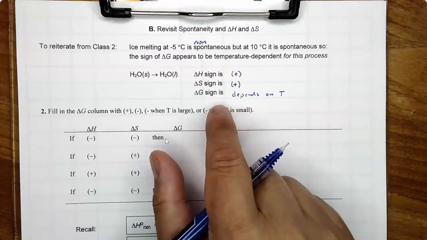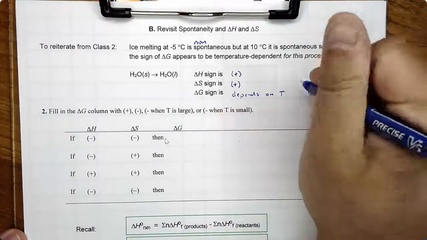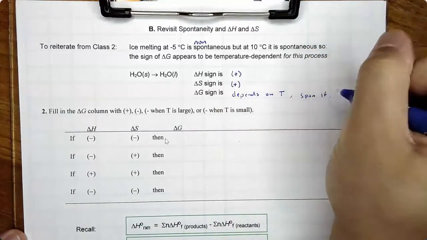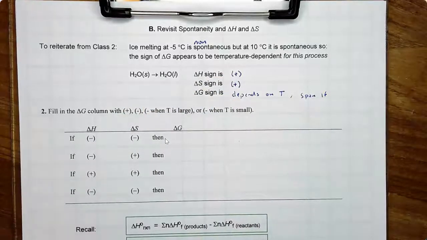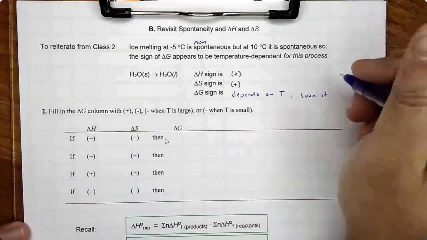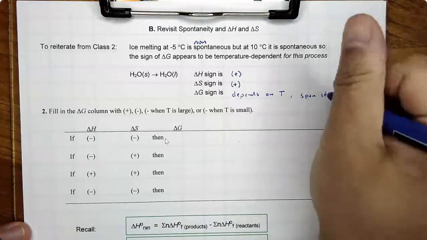Now, we could also predict, well, when would it be spontaneous? Let's not even look at the parameters. What does your instinct tell you? Melting is spontaneous when the temperature is high or when the temperature is low? Melting is likely to be spontaneous when the temperature is high. Spontaneous if you have a high temperature.